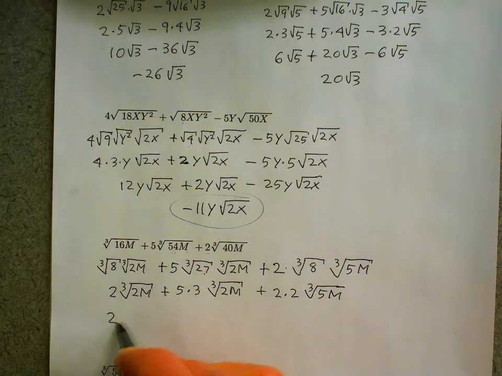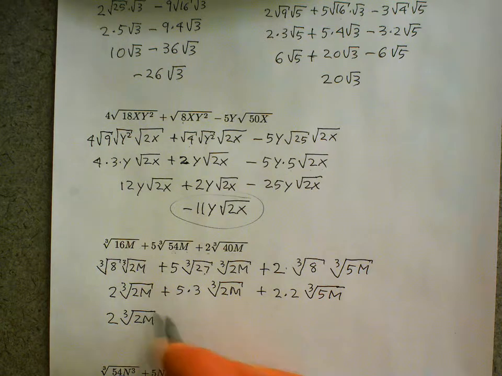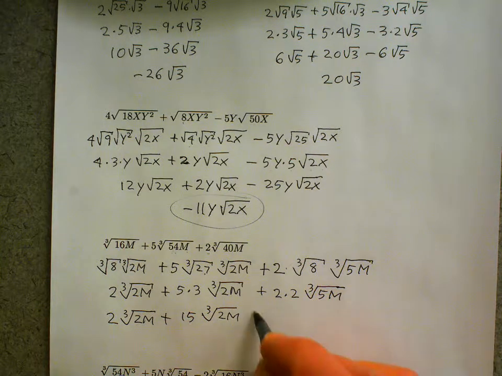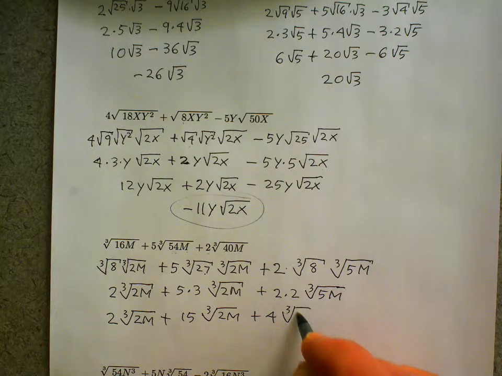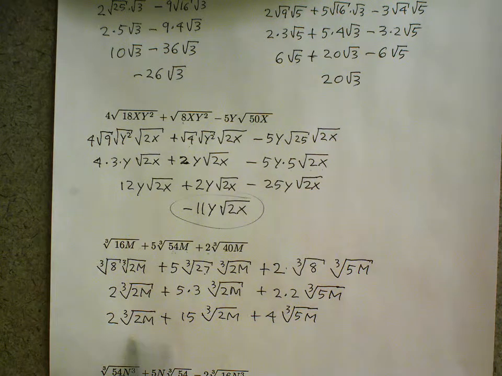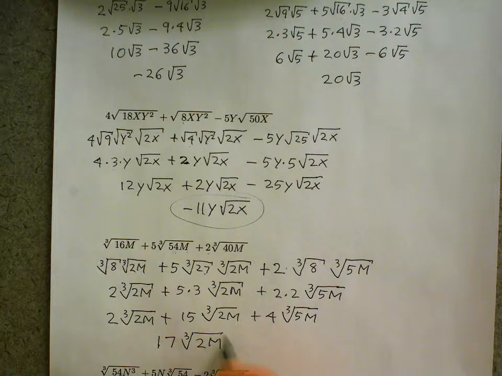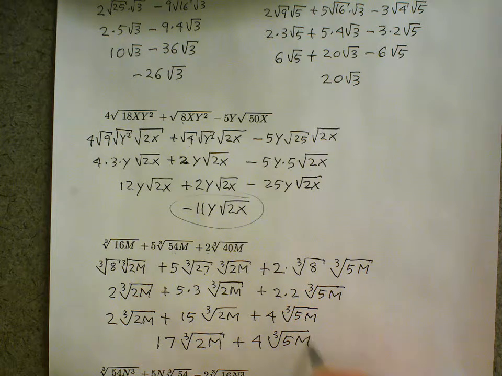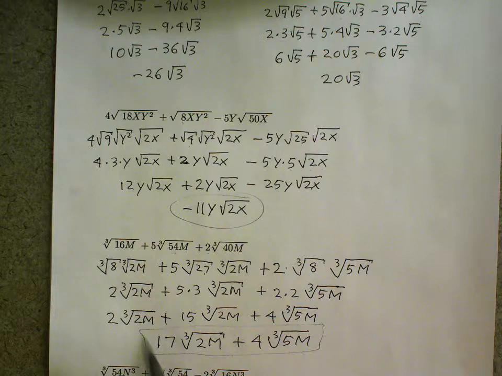Okay, a couple of more steps. 2 times the cube root of 2m plus 15 times the cubed root of 2m plus 4 times the cube root of 5m. Only 2 of the terms are like terms, so we combine the like terms by adding. So 2 times the cube root of 2m plus 15 times the cube root of 2m is 17 times the cube root of 2m. And then we add 4 times the cube root of 5m. And that is as far as we can simplify this, because the remaining 2 radicals are not like radicals.